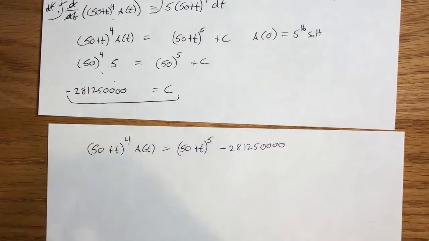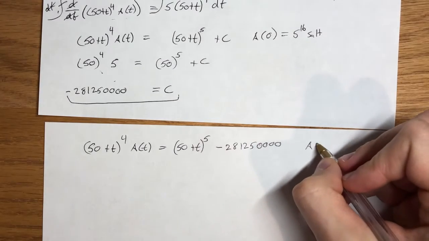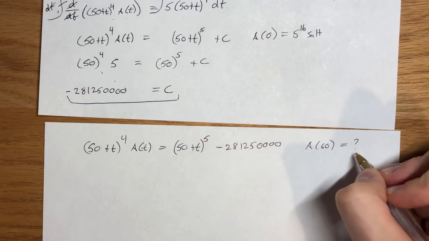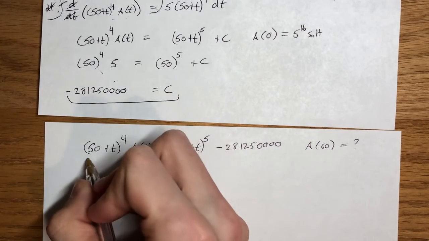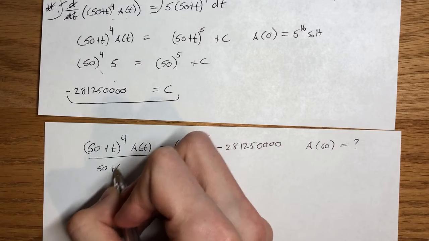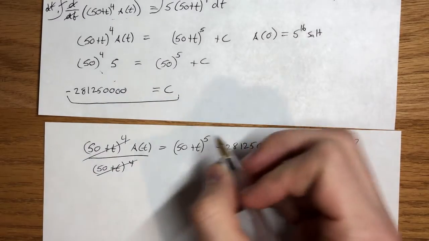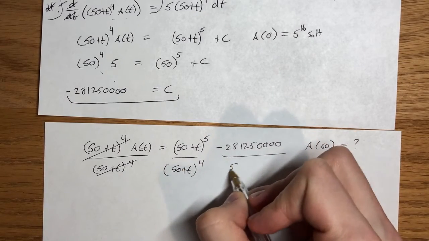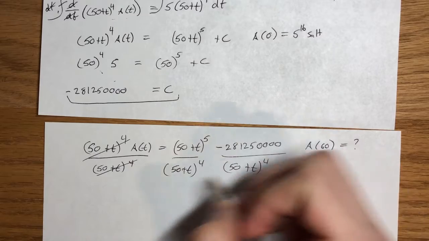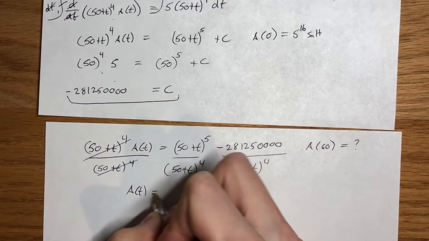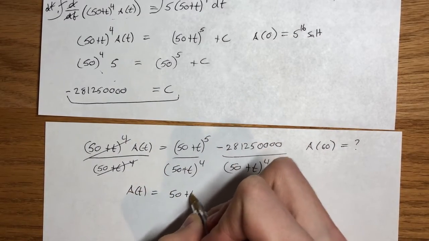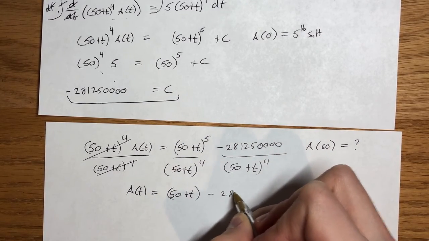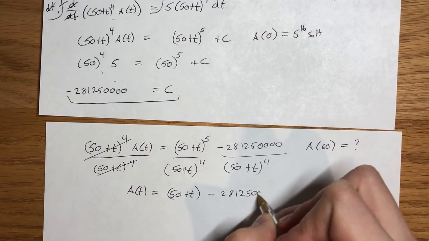And then after that, we want to get a of t by itself, because we're looking for, remember, a of 60 minutes, which is some unknown amount of salt, and that's what we want to find. So let's get a of t by itself. If I divide through by 50 plus t to the 4th, we then have a of t is equal to 50 plus t, and then minus some big number here, 28125, 0, 0, 0, 0.